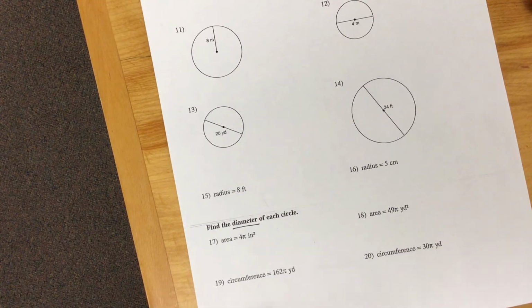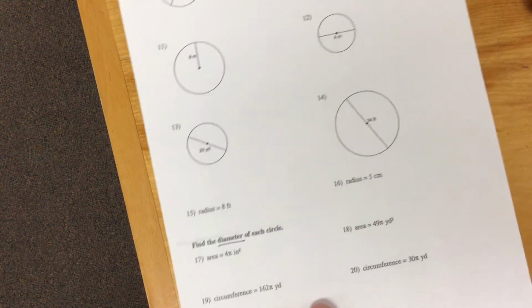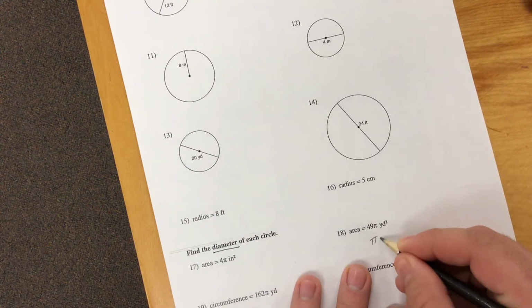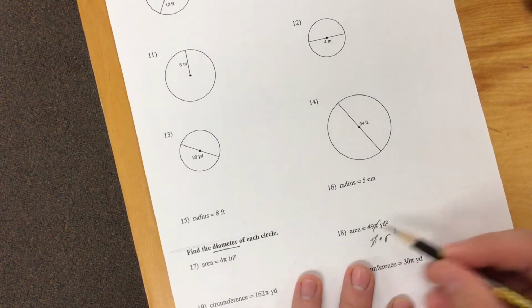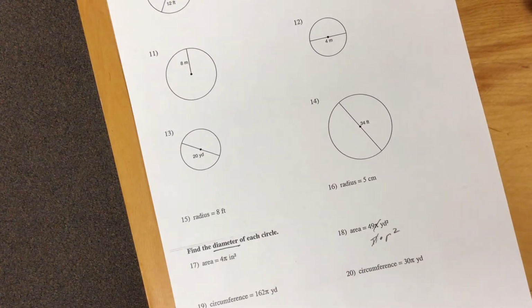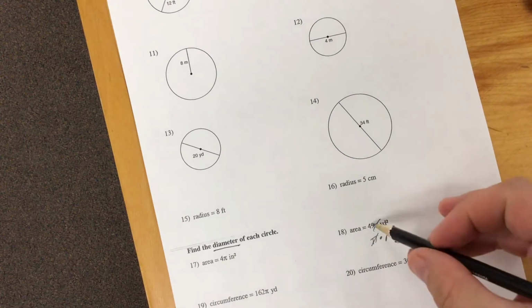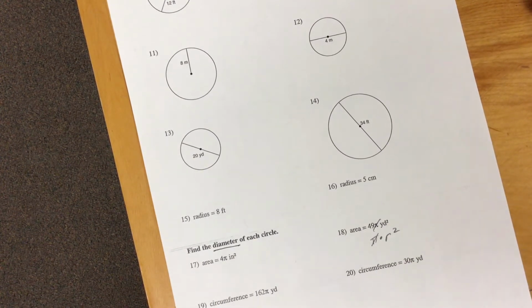Doesn't really matter. Let's do 18. So area, remember, is pi times radius squared, right? So I have a pi on each, so that doesn't even factor. So what squared would give me 49? So the pi, you can just get rid of that on all of these.